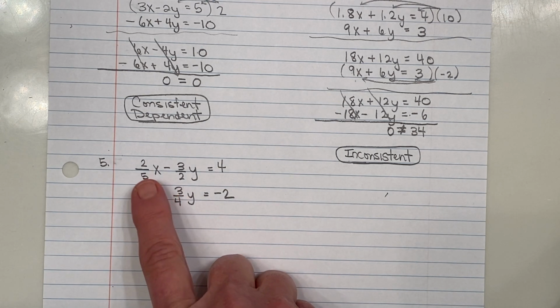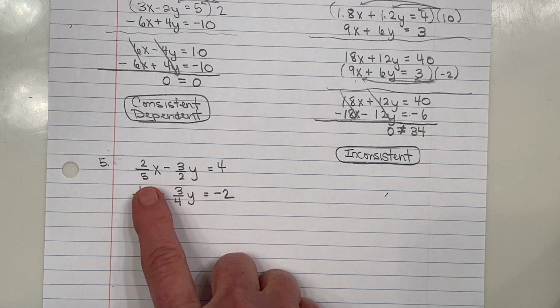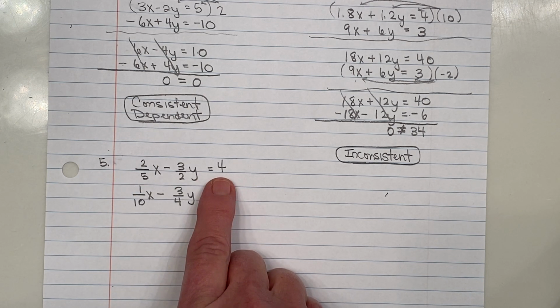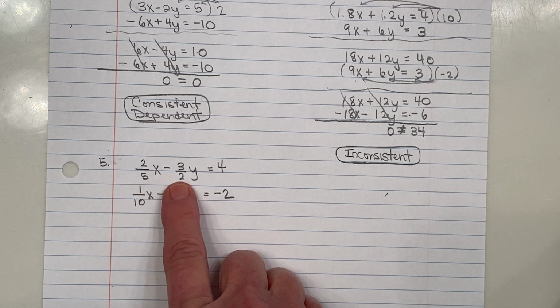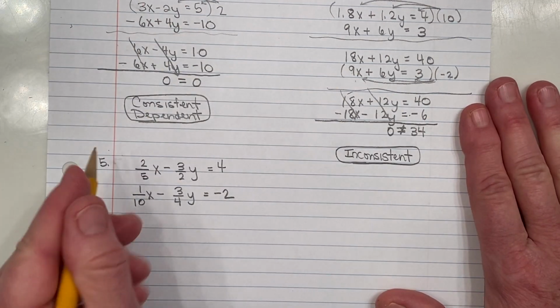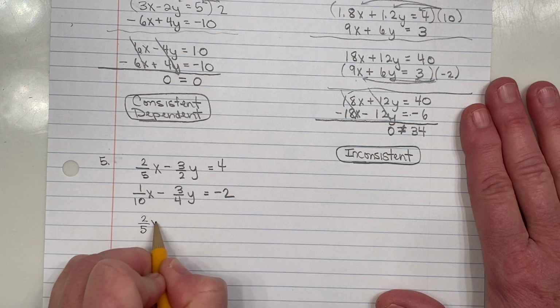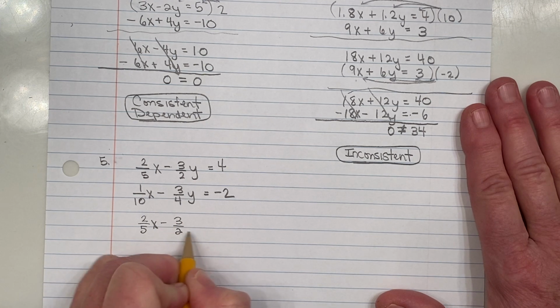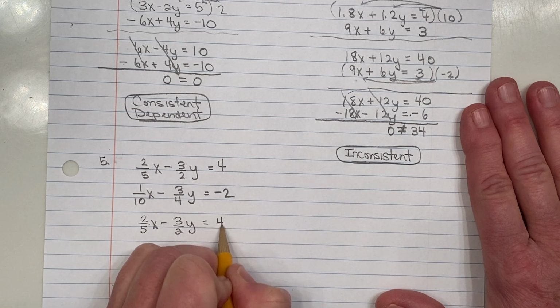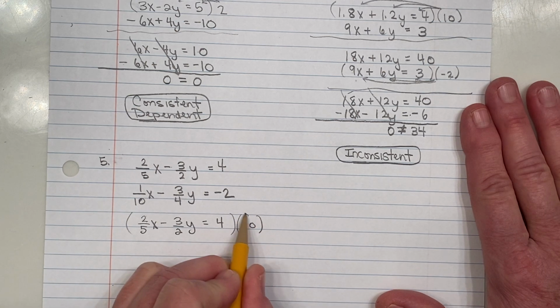So if I want to eliminate in the top equation these fractions right here, what we do is we look at the denominators of all the fractions in the top equation. So 5 and 2. 5 and 2 both divide into 10. So 10 is what we call the least common multiple. So I'm going to actually take and multiply the top equation, which I'm re-recording right here, by 10. So kind of wrap it up in parentheses, show that we're going to multiply by 10.